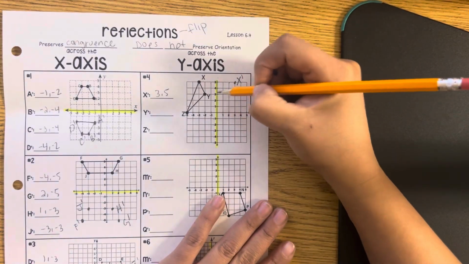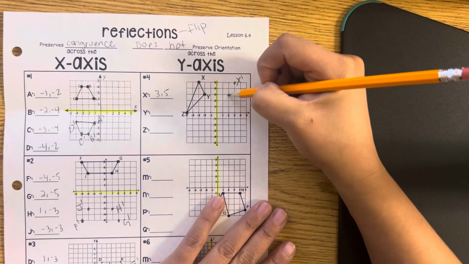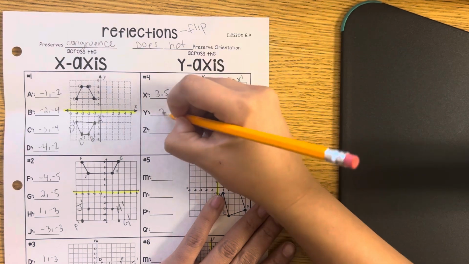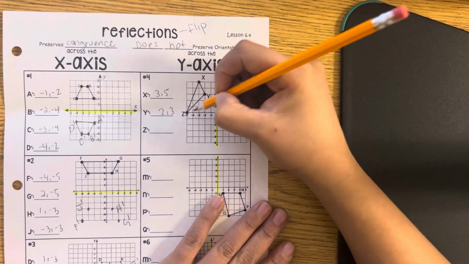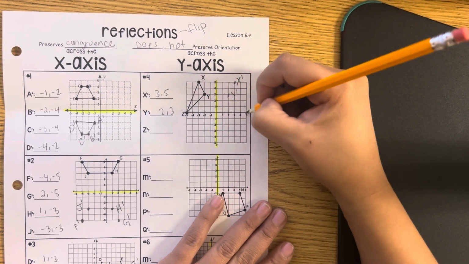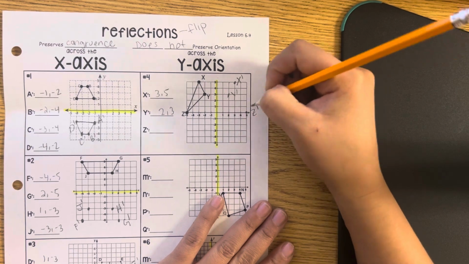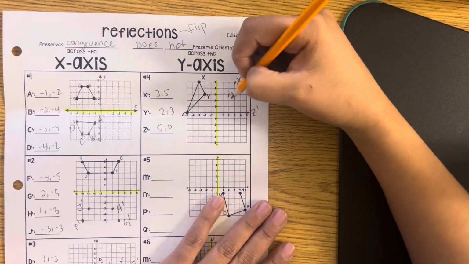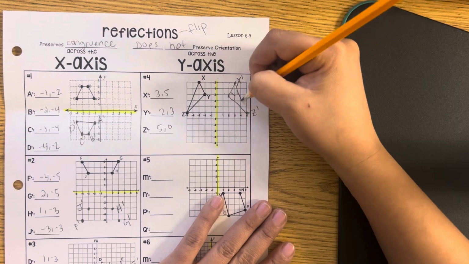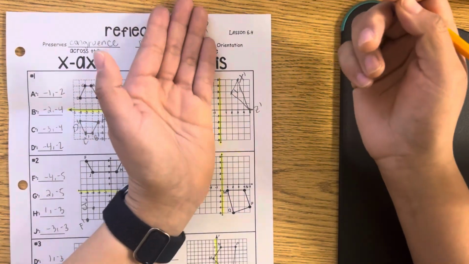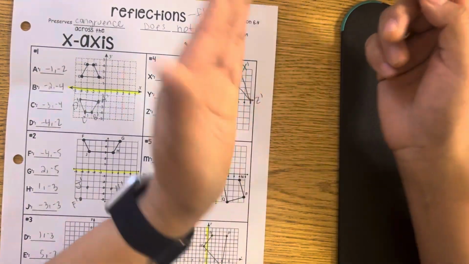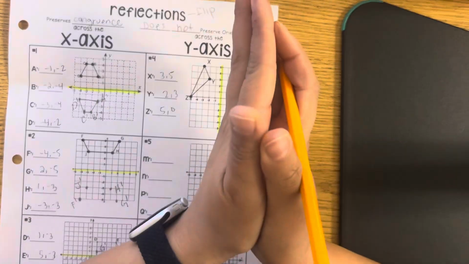Then y is 2 away from the y-axis, so I go 2 away on that side, and that would be 2, 3. Z is 1, 2, 3, 4, 5 spaces away, so if I go 5 spaces away on that one, it would be 5, 0. And again, when we connect those dots, it's the same exact shape, it just looks like it flipped over like a pancake and is the mirror image across the y-axis.